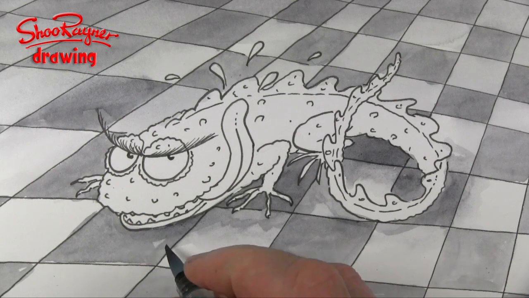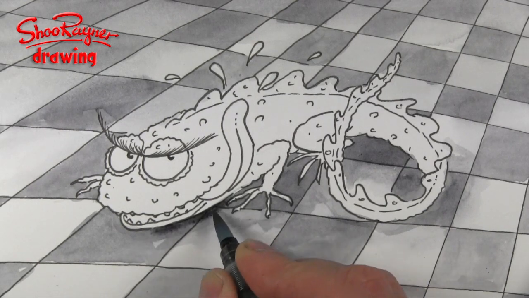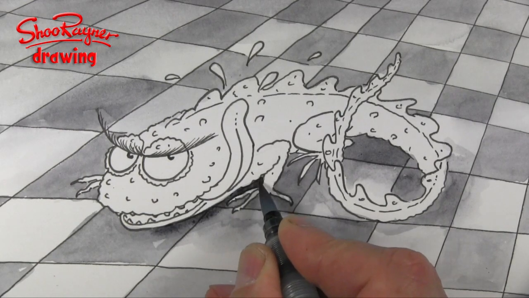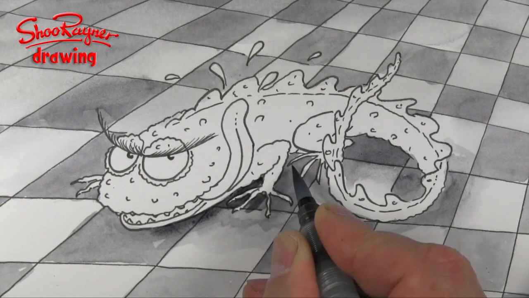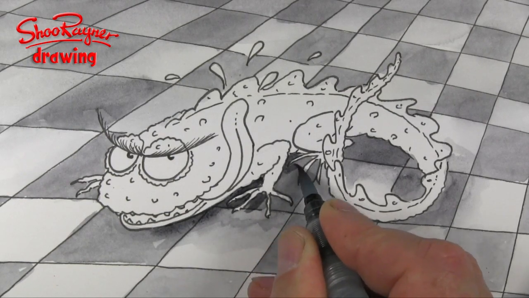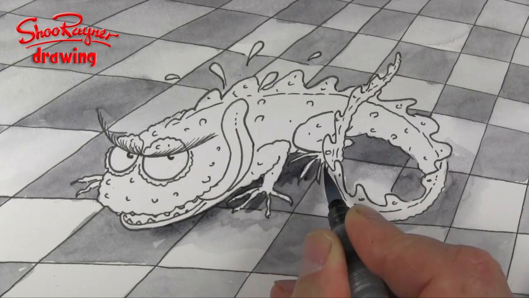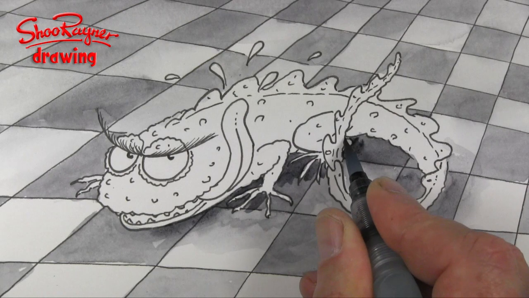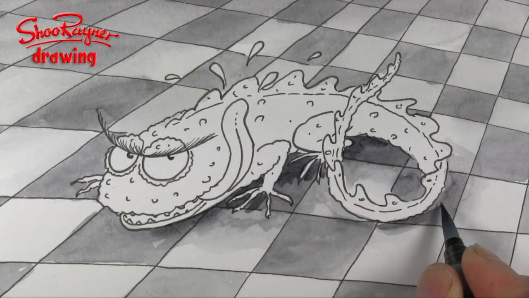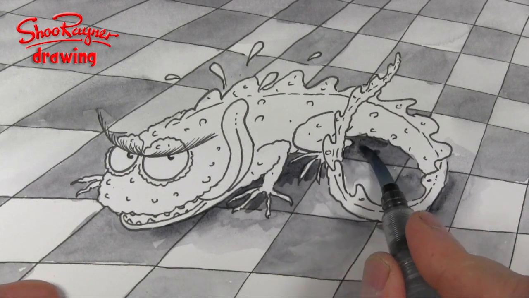And then I want the shadow to be a bit darker in there, so while the paint is wet on the paper, I can do this, and this darker shade will trickle into it where it's wet at the moment. And we'll get a bit more subtlety to it then.